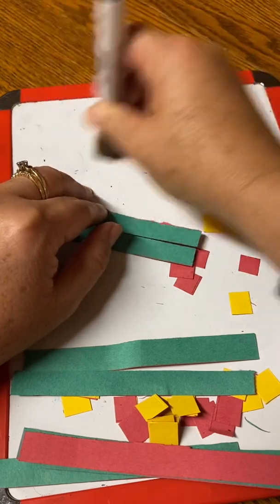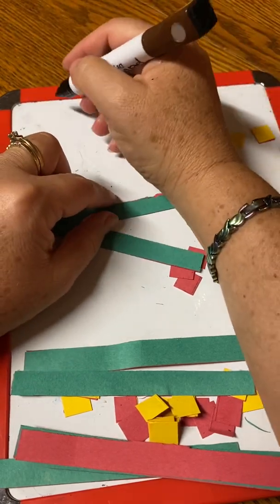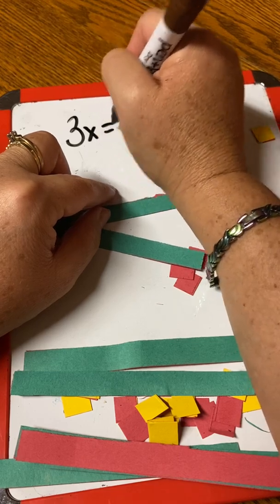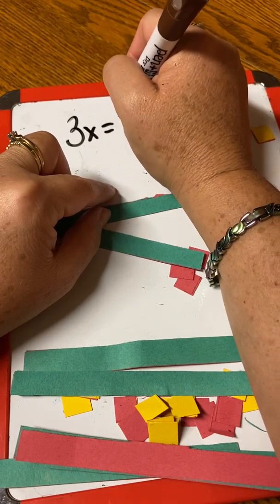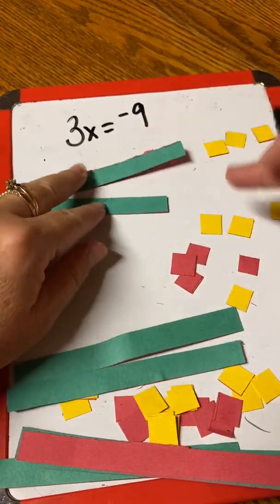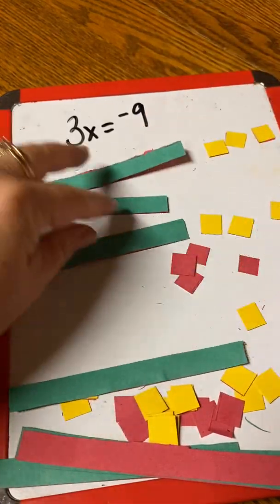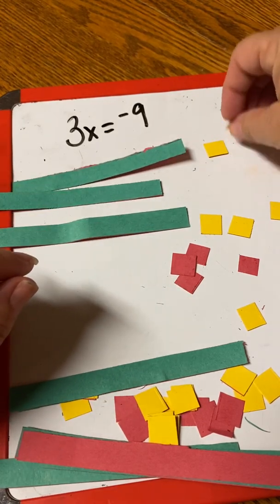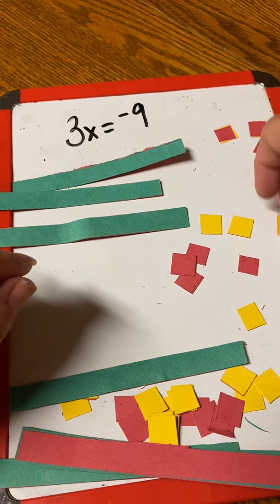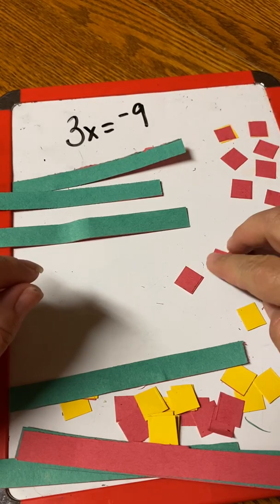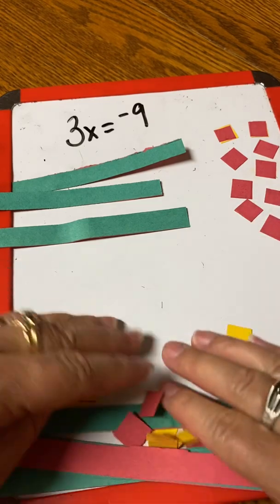But how can we do that if we have a negative number? What if we have 3x and we wanted to know how much -9 would be? So we have 1, 2, 3 positive x's, and we're going to figure out what our 1, 2, 3, 4, 5, 6, 7, 8, 9.